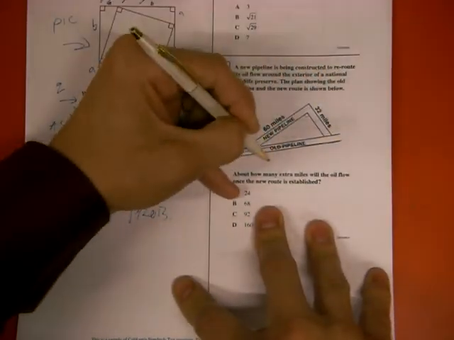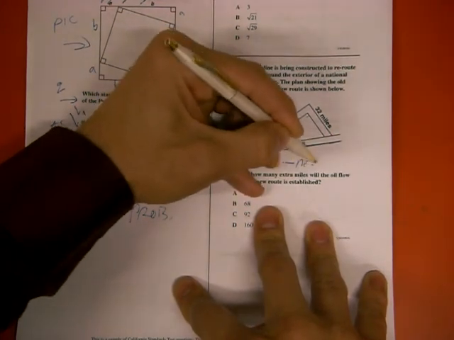For the new pipeline, you're going to take the old pipeline length, and take away the 2 new side lengths.